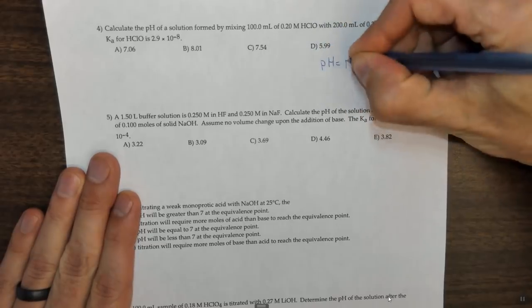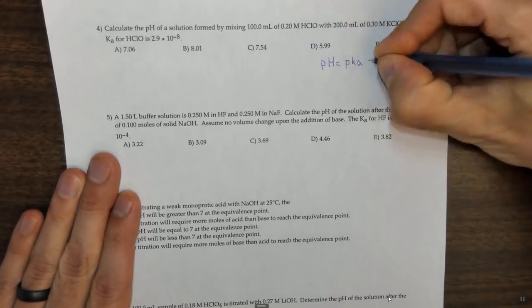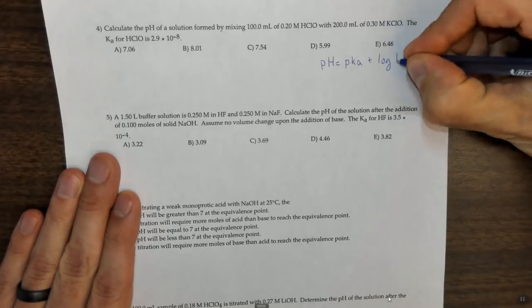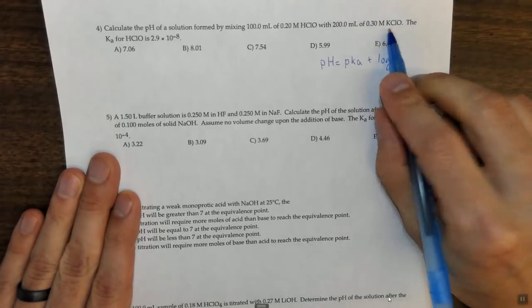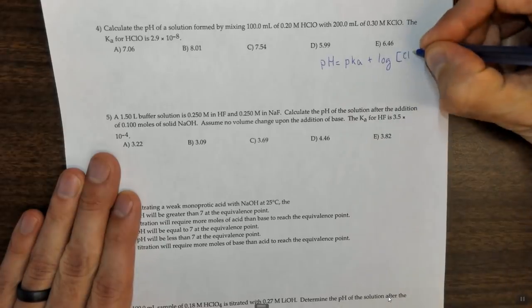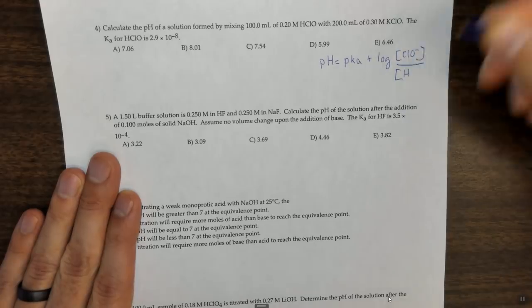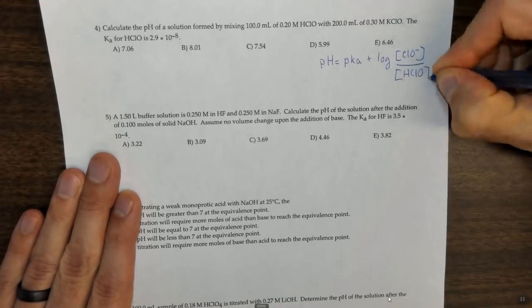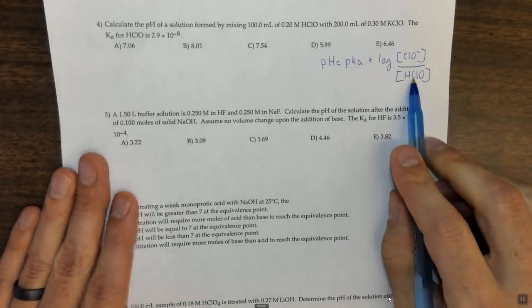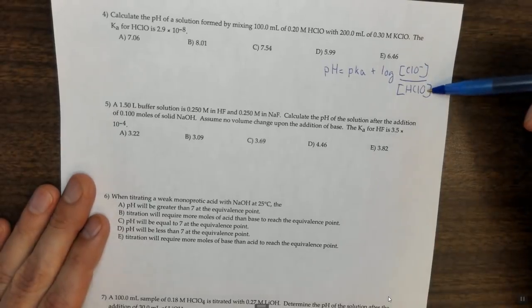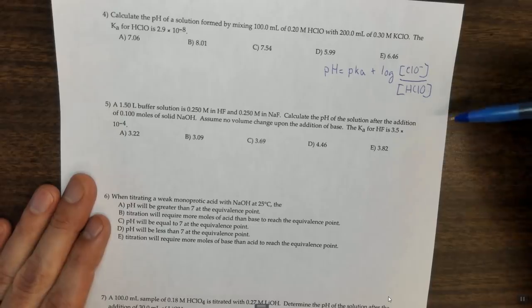pH equals pKa plus log concentration of hypochlorite, which is ClO minus, over the concentration of HClO, which is hypochlorous acid. So we have ClO minus over HClO. There's a couple problems here.